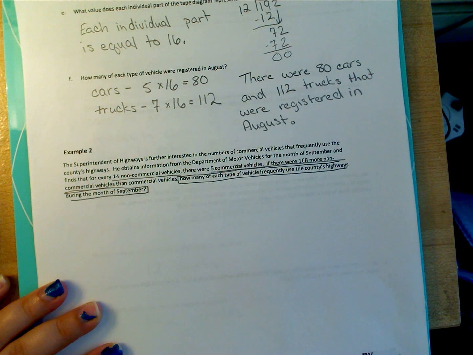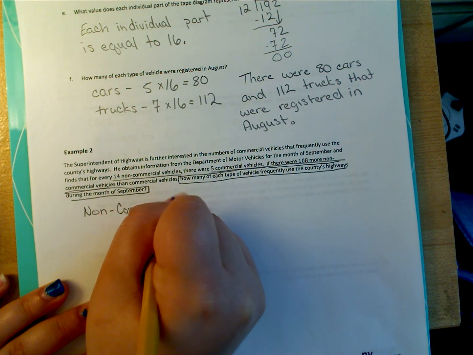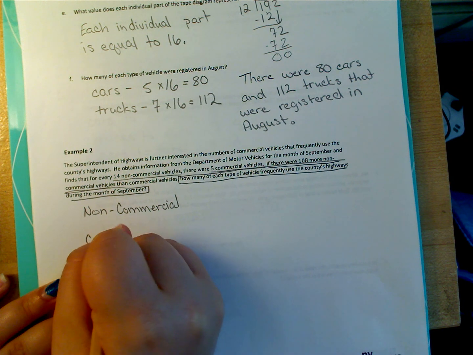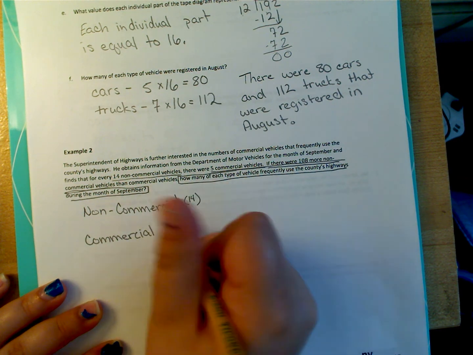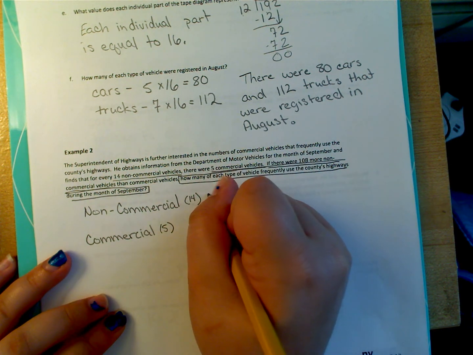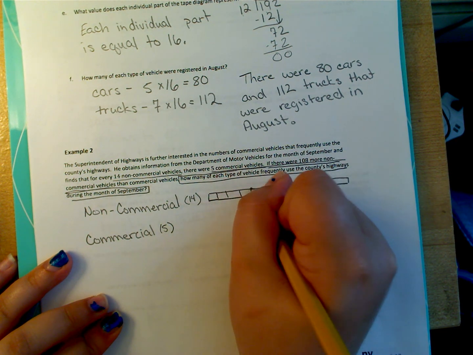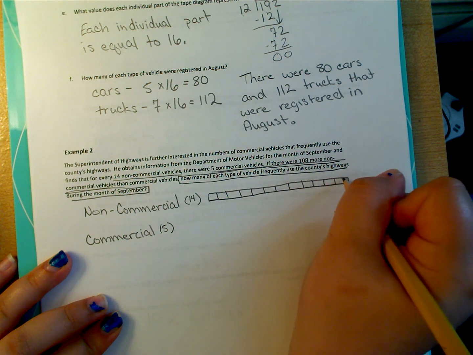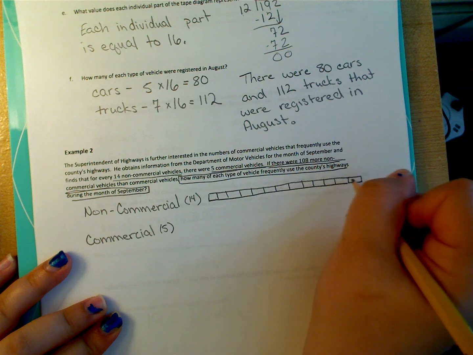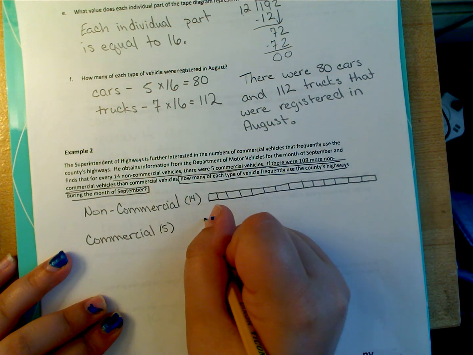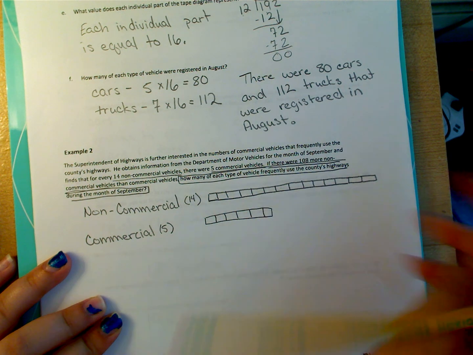All right, so we're going to start with drawing our ratio. So we have non-commercial and commercial. For non-commercial, we know there are 14, and for commercial, there are 5. So we're going to draw our boxes. One, 2, 3, 4, 5, 6, 7, 8, 9, 10, 11, 12, 13, 14. And then for our commercial, we're going to draw our 5 pieces for our tape diagram. Oops, made it a little too big.